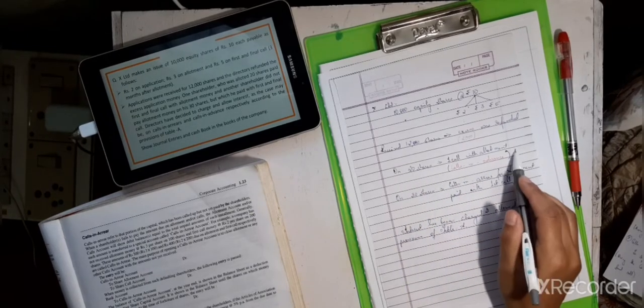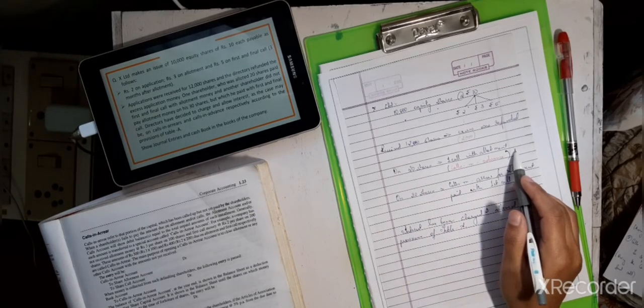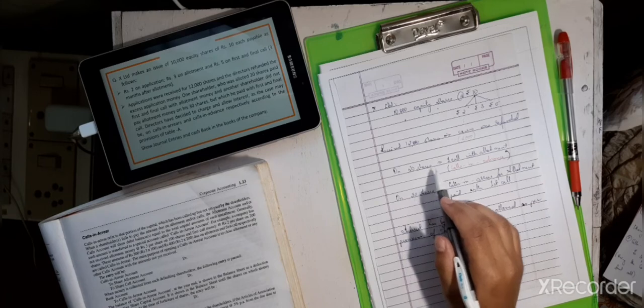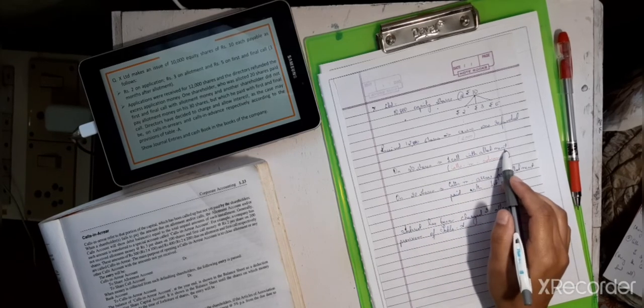Now, additionally, they've given certain specific information. They've given on 20 shares, first call is received with allotment money.